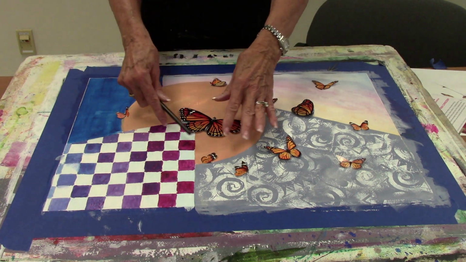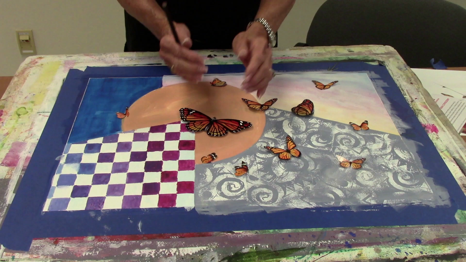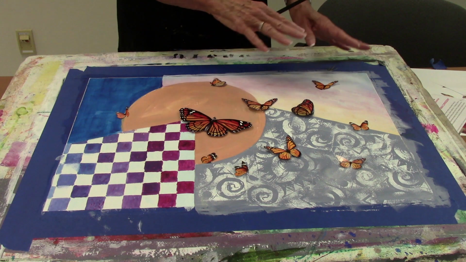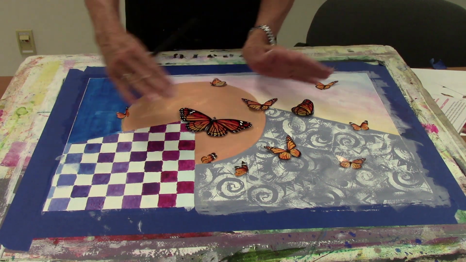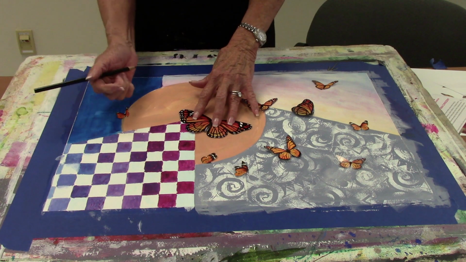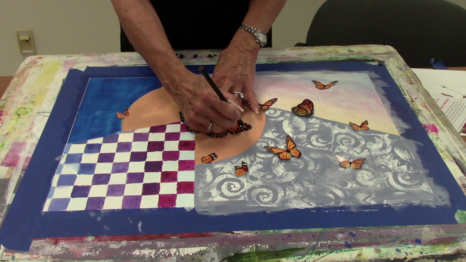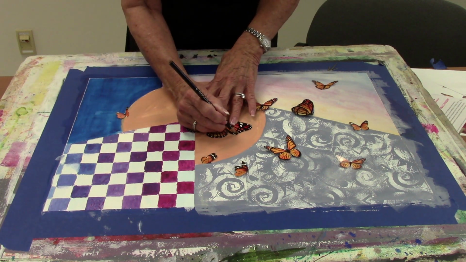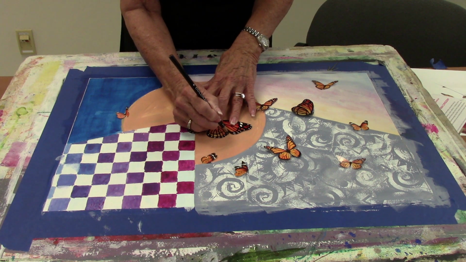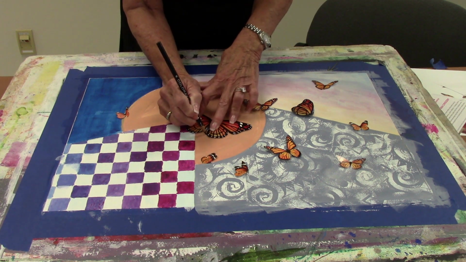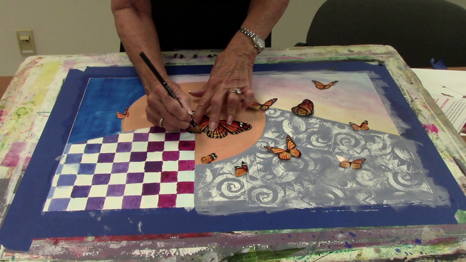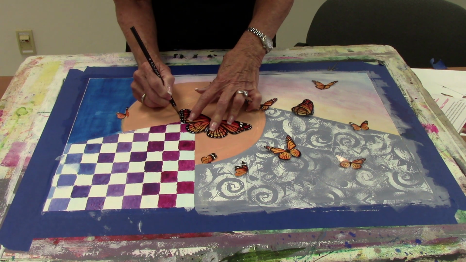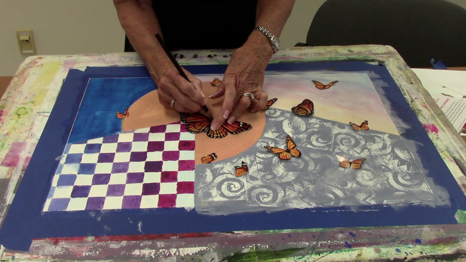All of the shadows will be uniformly on this side of the figure, okay? You don't want to have them randomly put in different areas. You want to have the light coming from the same area. What I'm going to do is draw around the image. I'm just taking a pencil very lightly, drawing around it, so I can erase this because I don't want to have this showing.